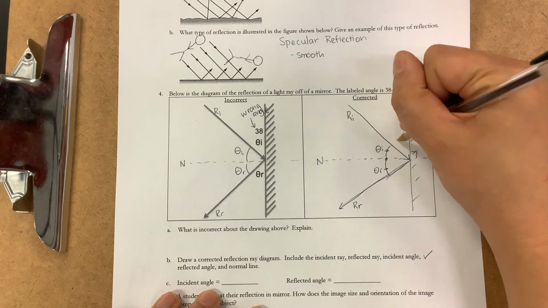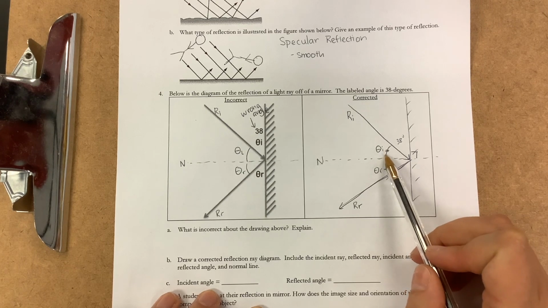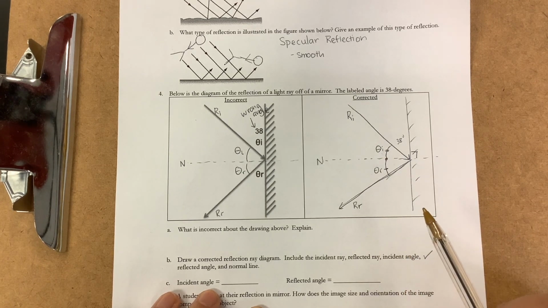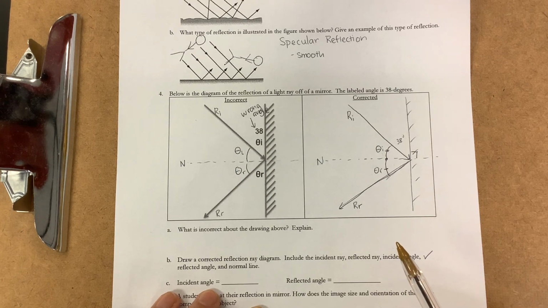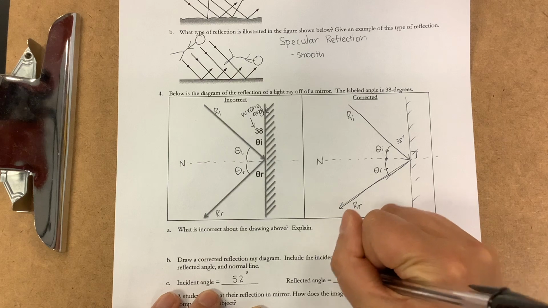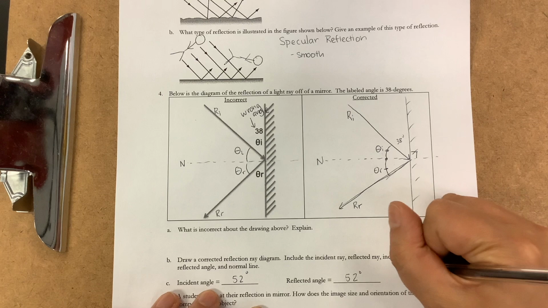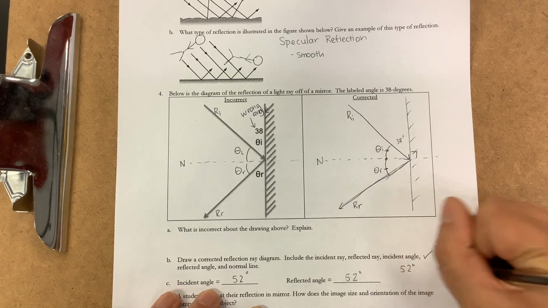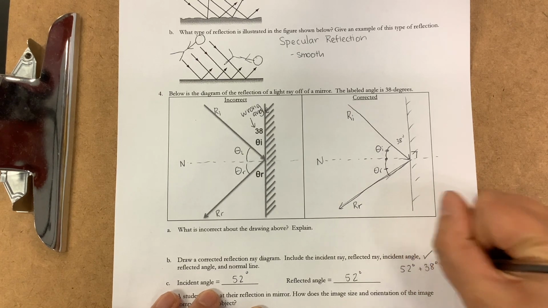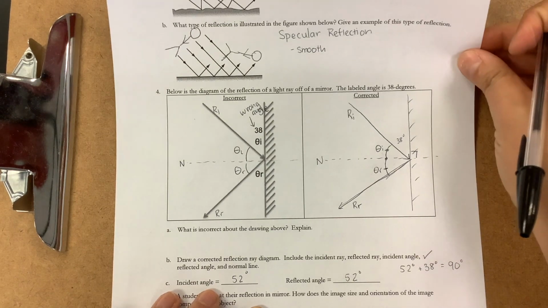And if this is 38 degrees, then what should this angle be? Yeah, it should be 52 because it's got to add up to 90. So 52 for the incident angle, 52 for the reflected angle. And just in case, because this is a geometry concept, not a physics concept, it's because the 52 degrees and 38 degrees add up to 90 degrees. These are complementary angles.